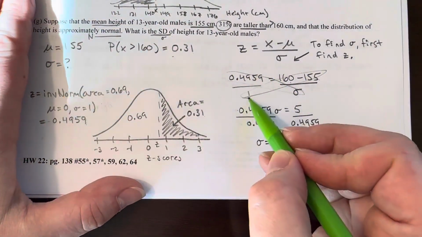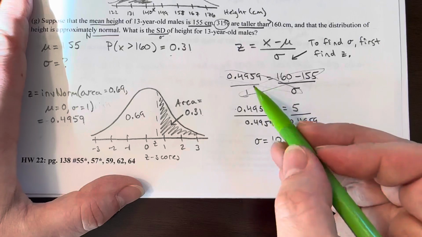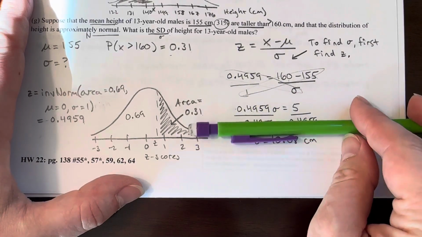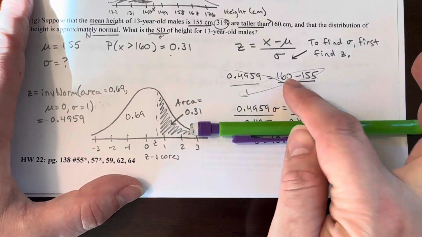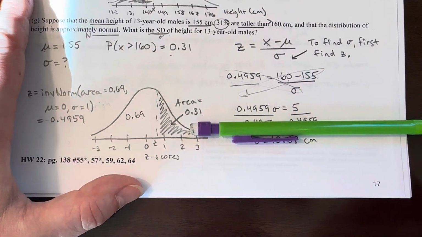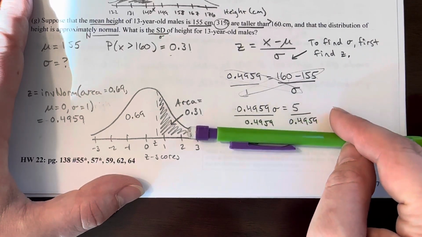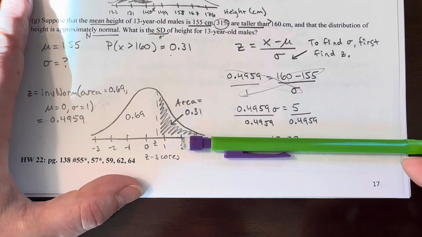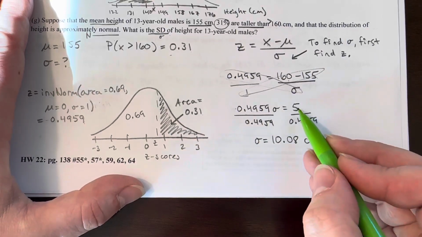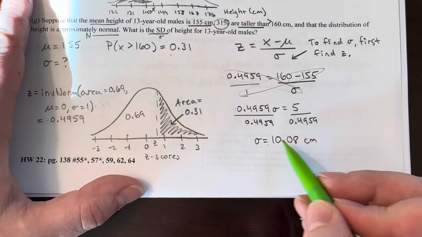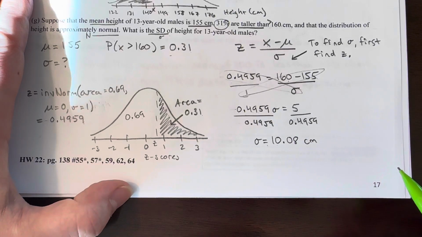If I put the Z-score over 1 and cross multiply, I end up with 0.4959 times sigma equals 5. 160 minus 155 is 5. Then to undo the multiplication on this side, I need to divide by 0.4959 on both sides. If you take 5 divided by 0.4959, your standard deviation is going to be approximately 10.08 centimeters.